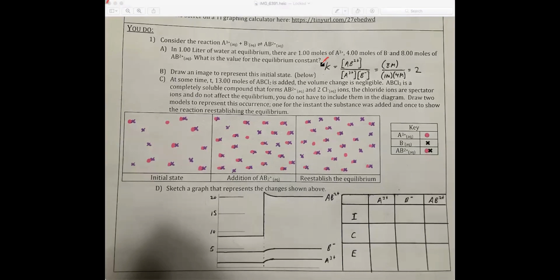All right, so that's K here. So we set up the expression. So this is the product, and these are the reactants. And they don't have any exponents because there's no coefficients here. See, everything has a coefficient of 1. So I simply plugged in those numbers, and I got 2 for the equilibrium constant, and we're going to need to use that later. Draw an image to represent the initial state.